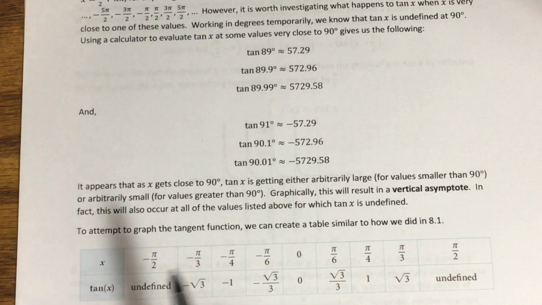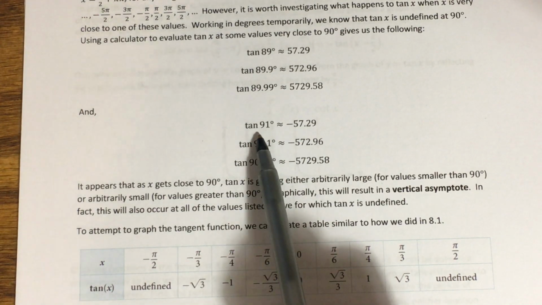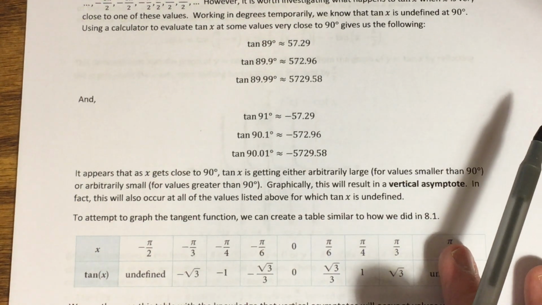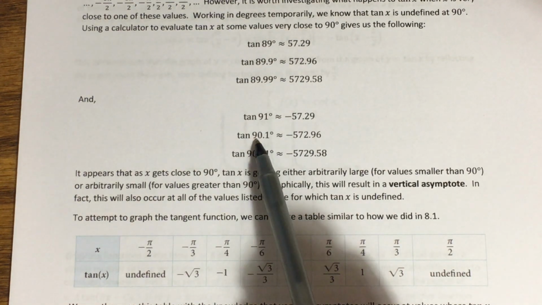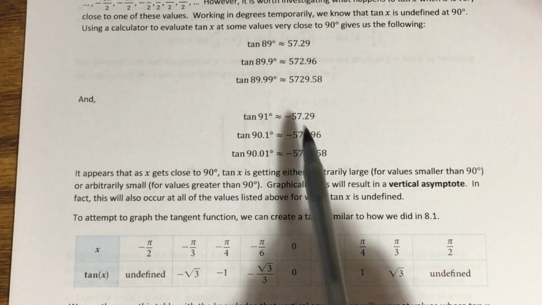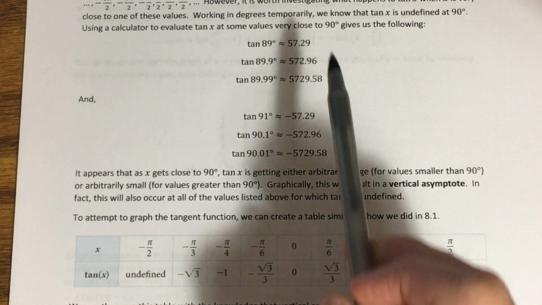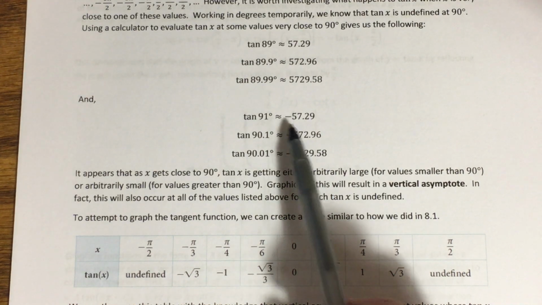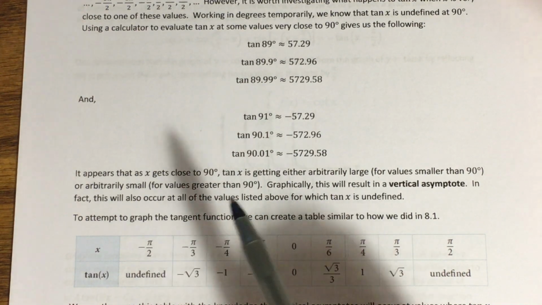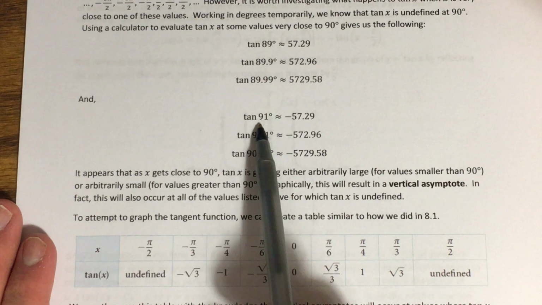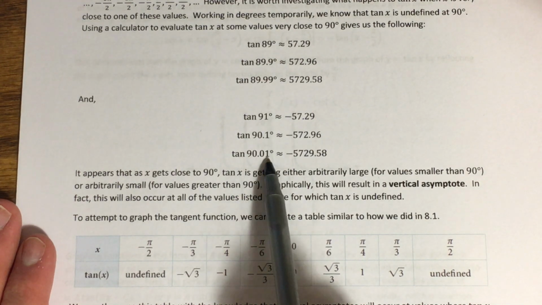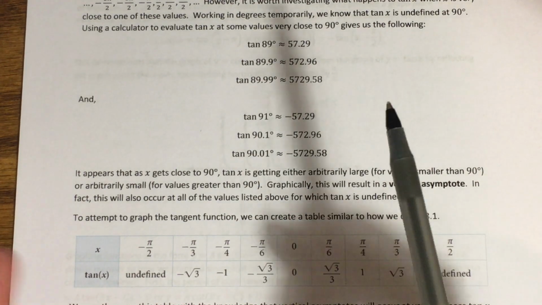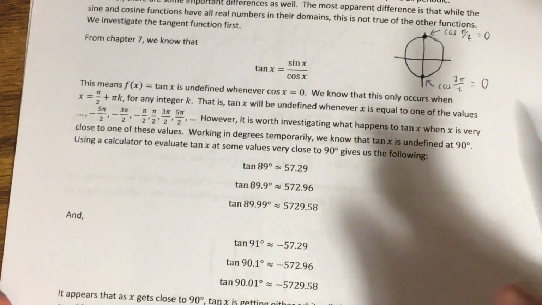Similar down here, if I plug in values that are near 90 degrees but slightly larger, like 91 or 90.1 or 90.01, you're seeing similar behavior to what we saw up here, except these numbers are negative. Now, why is that happening? Well, again, 90, 90.1, 90.01, all of those angles in degrees would be in the second quadrant.